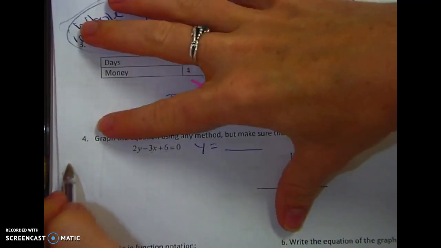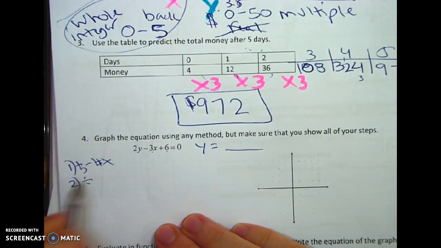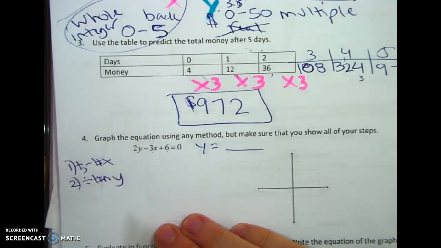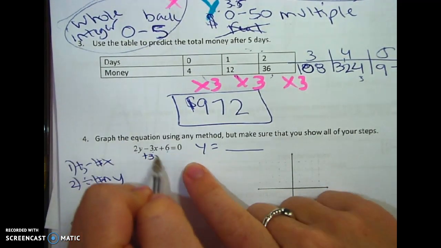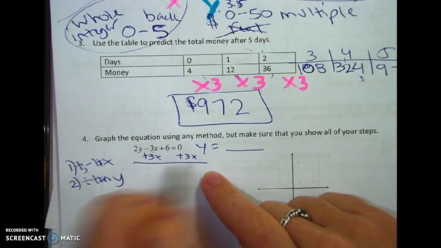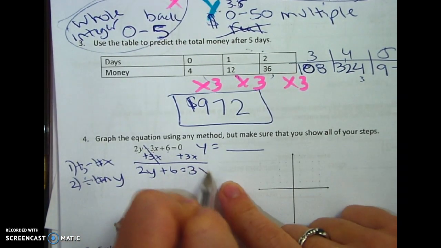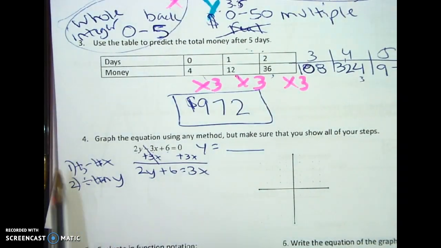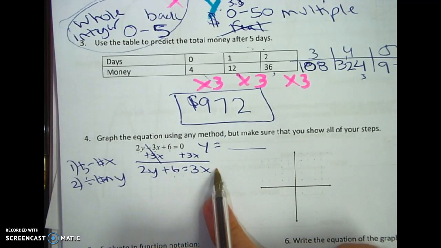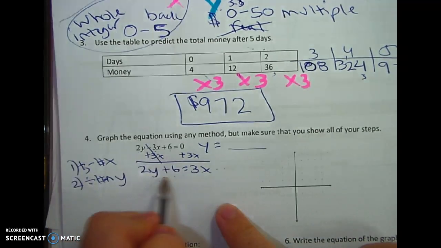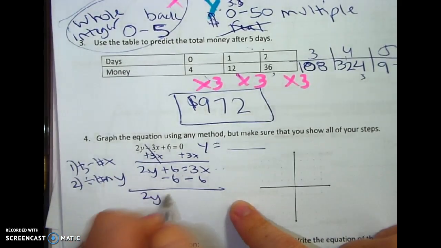So I remember that the rule was you add or subtract the number in x, divide the number next to the y. So the first thing I'm going to do, since this is minus 3x, I'm going to add 3x. 2y, bye-bye, plus 6 equals 3x. Now the problem is this one messed with me a little bit because usually the 6 is over there. So I'm going to put the 6 over there so I have a little bit more comfort so I can try the second step.